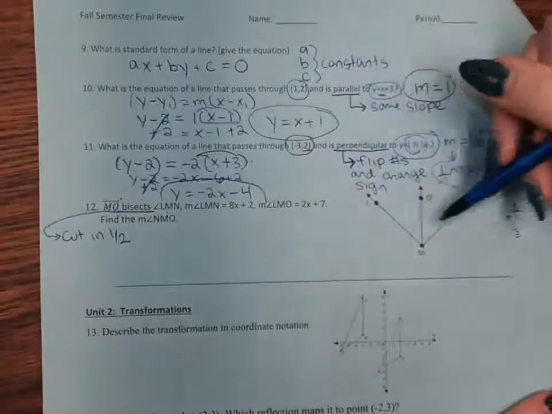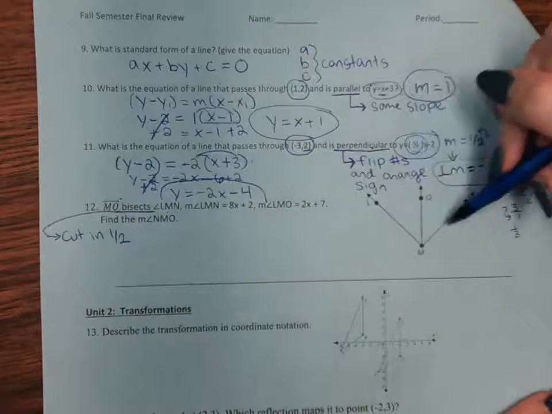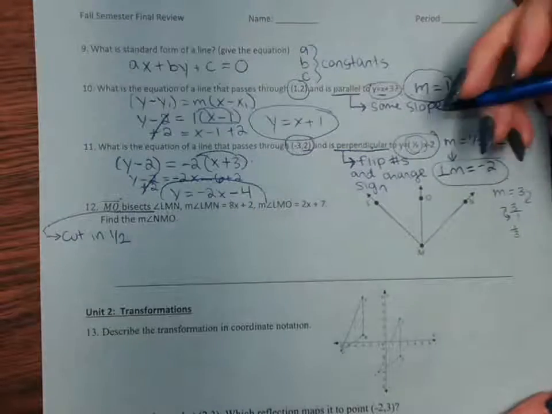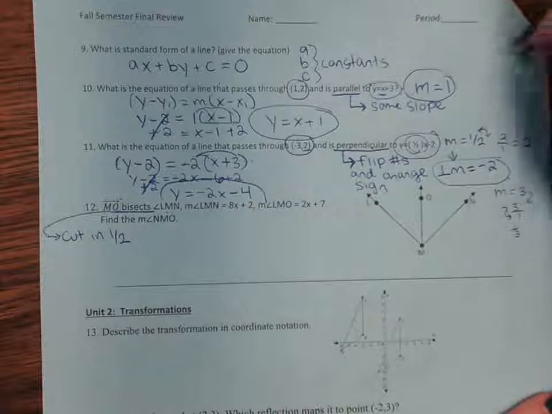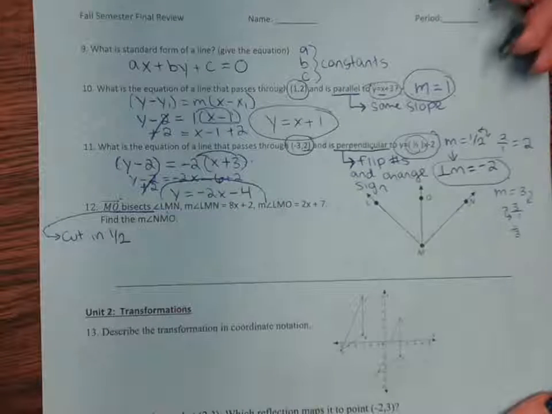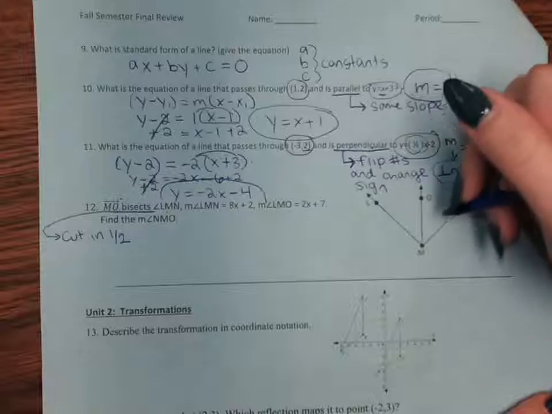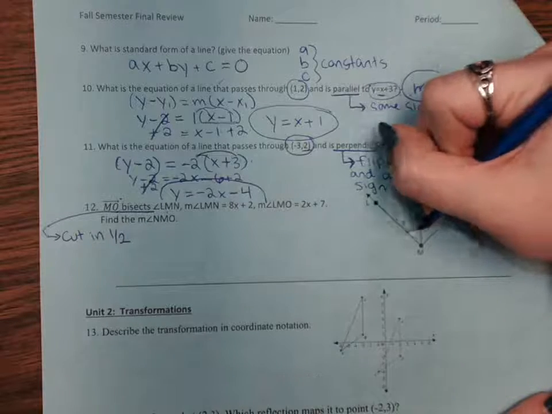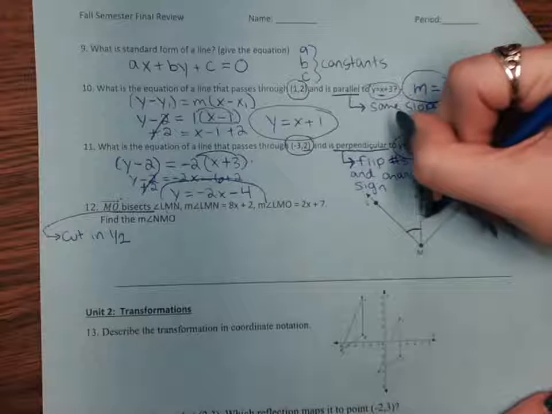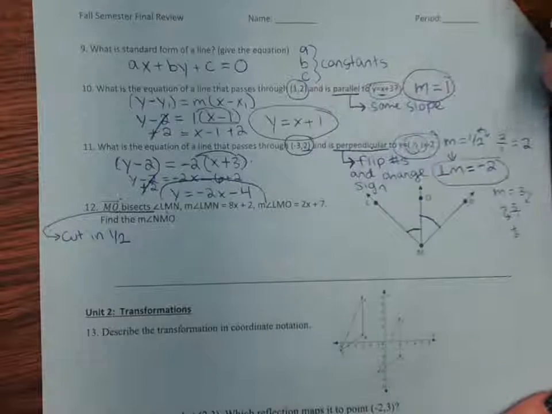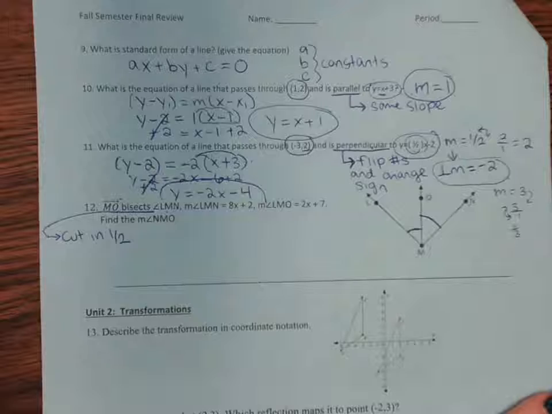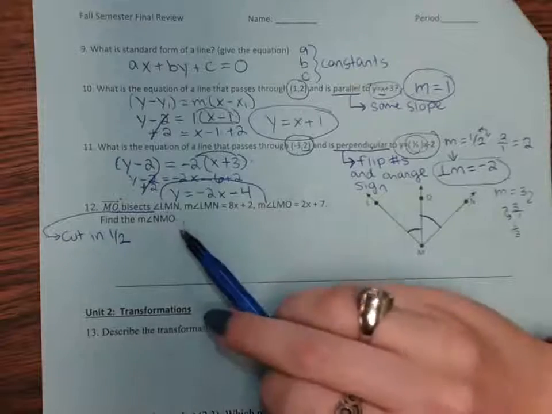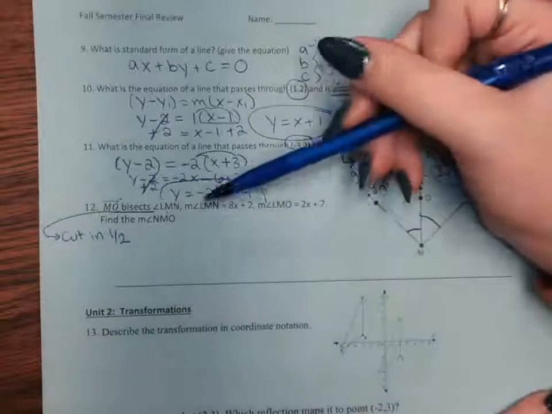If I'm bisecting it, I'm cutting this big angle in half, I know I'm going to get 2 equal angles, right? So if I cut a segment in half, I'm going to get 2 equal parts. So the same thing with this angle. If I cut the big angle in half, that means that this segment is going to be equal to this segment.